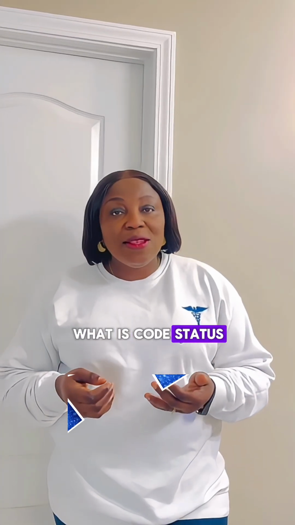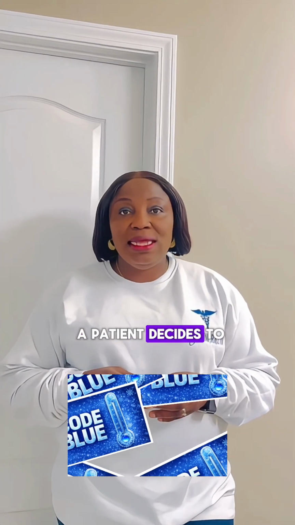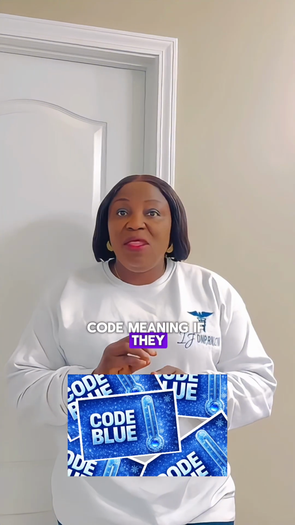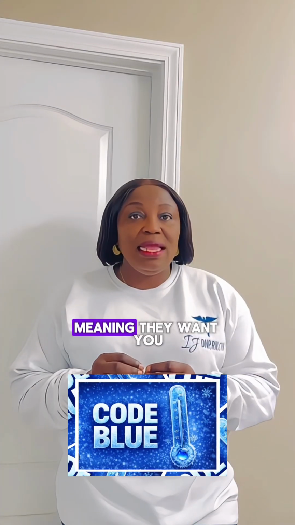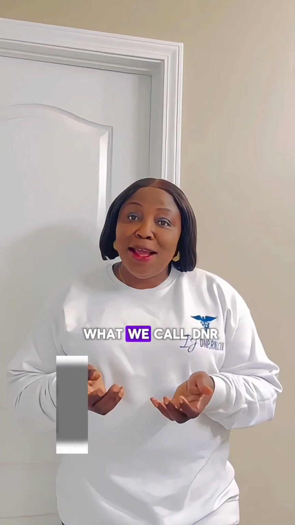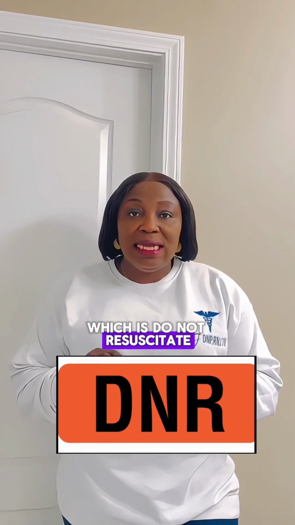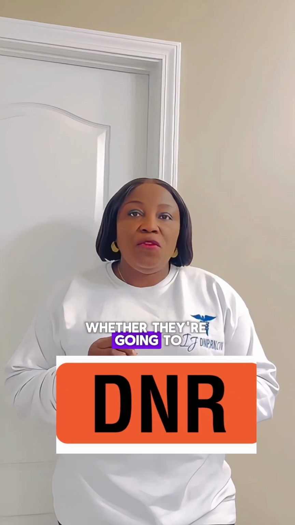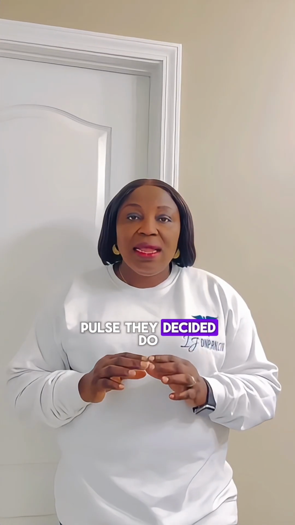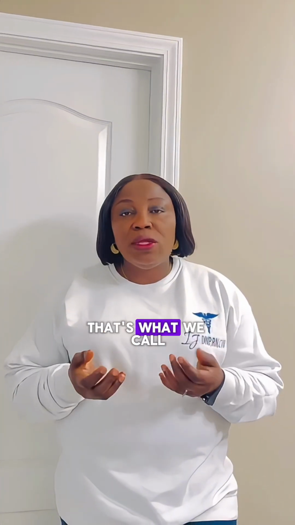What is code status? Code status is when a patient decides to be full code, meaning if they go into cardiac arrest, then they will want to be resuscitated, meaning they want you to do everything to keep them alive. And then we have what we call DNR, which is do not resuscitate, meaning the patient has the ability to choose how to be treated if they are not doing well. Whether they go into cardiac arrest or they're not breathing or they have no pulse, they've decided to not resuscitate. That's what we call DNR.